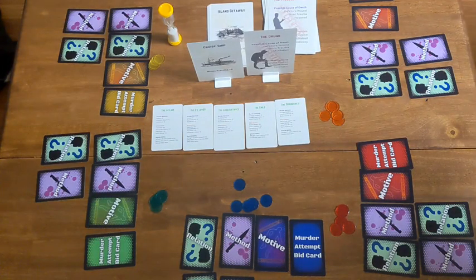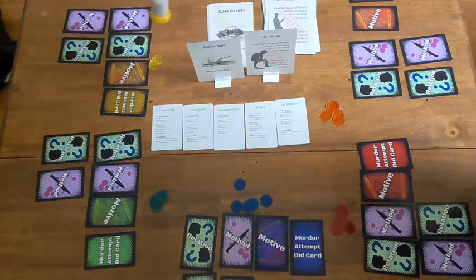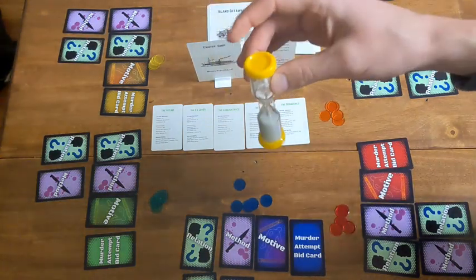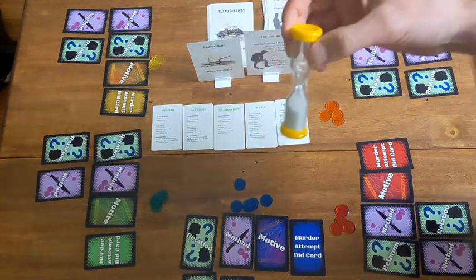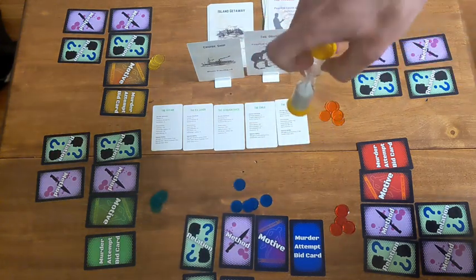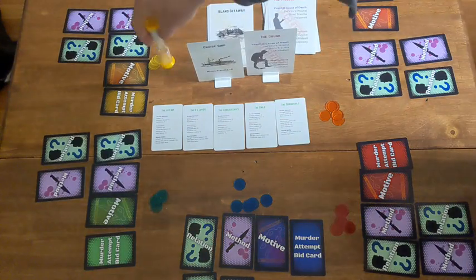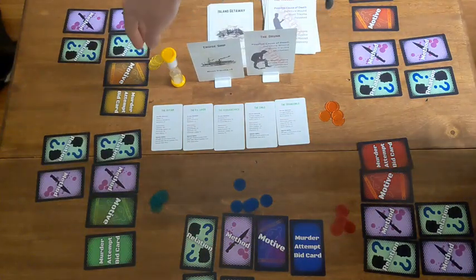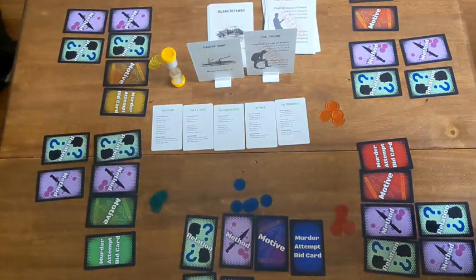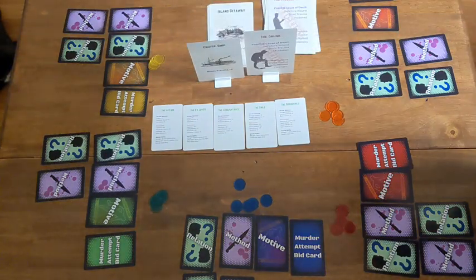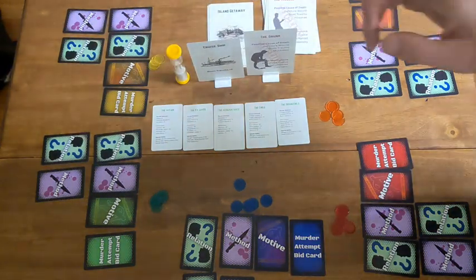Now the rounds begin. First round, each round will last 6 minutes. This is a 3-minute timer, so you'll have to flip it twice to get 6 minutes. So they will flip the timer to begin. Well, actually, I forgot one step.